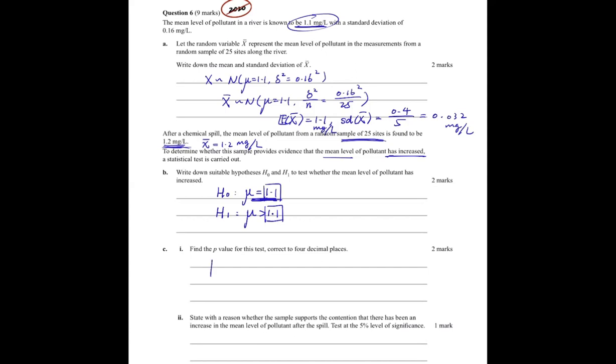The p-value is given by what? It's given by X bar greater than 1.2, greater than the sample mean value or smaller than, depending on which alternate hypothesis we are working with. Now, your mu equals 1.1, sigma X bar is 0.032, okay? So you are actually working out the normal CDF value.